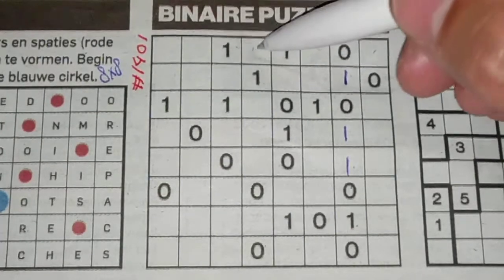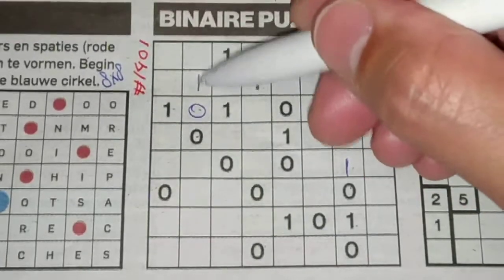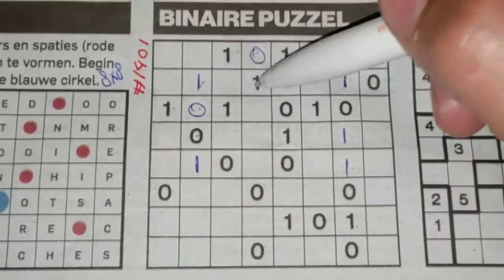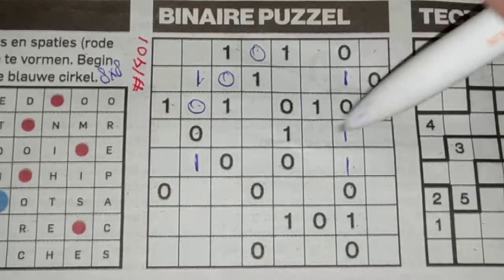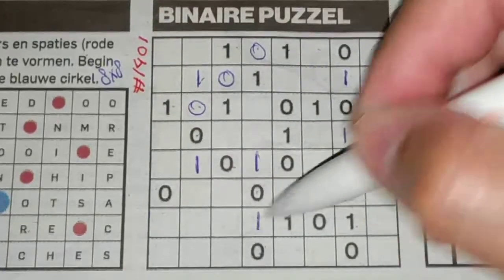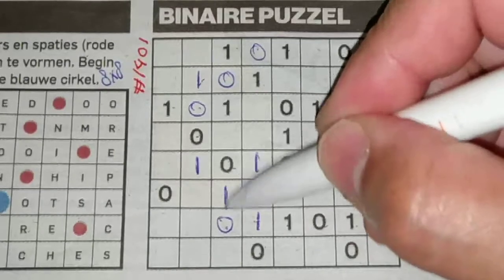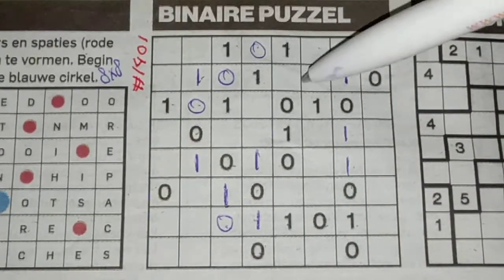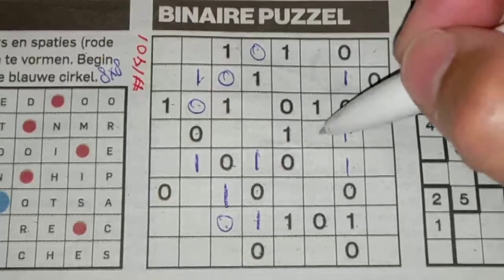Alright. Between 2 1s comes a 0. Between 2 1s comes a 0. Double 0: here 1, there 1. Between 2 1s comes a 0. Then between 2 0s comes a 1. Between 2 0s comes a 1. Double 1 here and 0, there and 0. Between 2 0s comes a 1. Between 2 1s comes a 0.